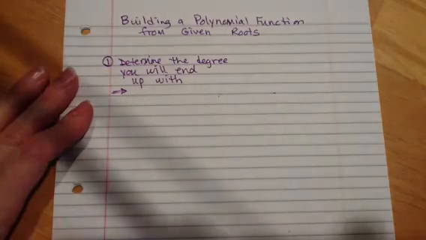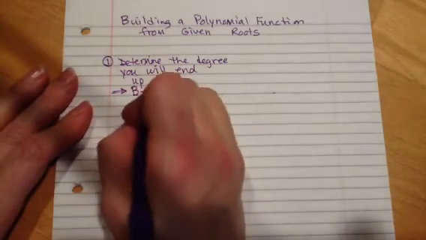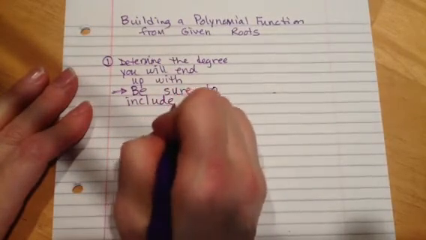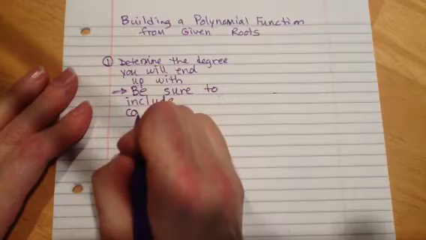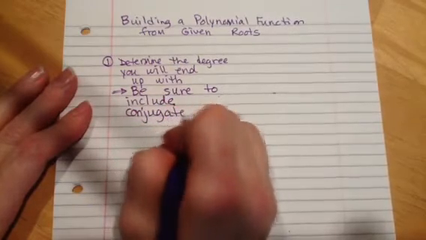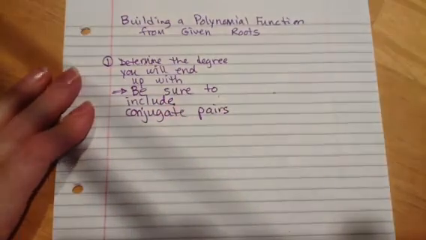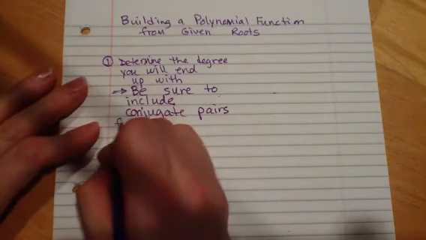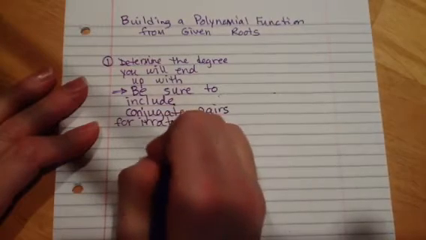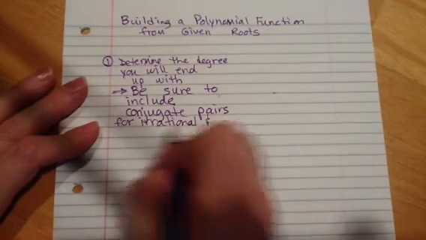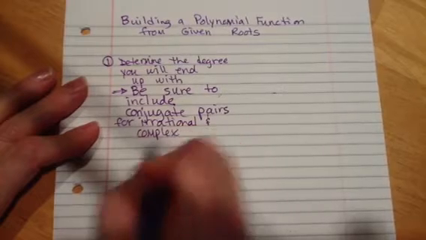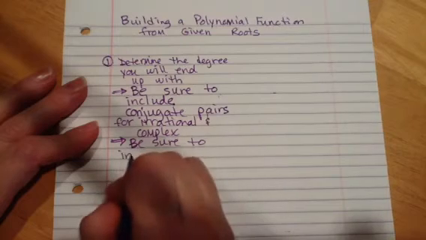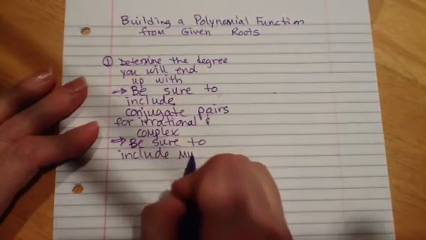And there's a special note here. Make sure that you include the conjugate pairs. And you remember which kind of roots have conjugate pairs. The conjugate pairs go with irrational and complex roots. And then also be sure to include multiplicities.